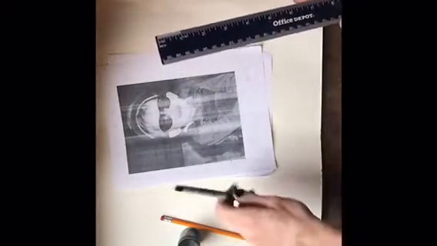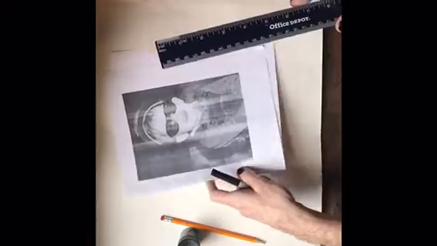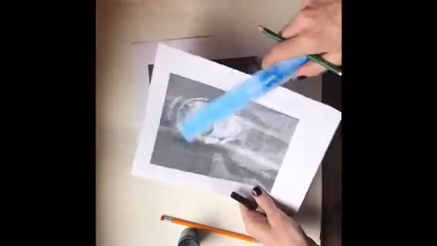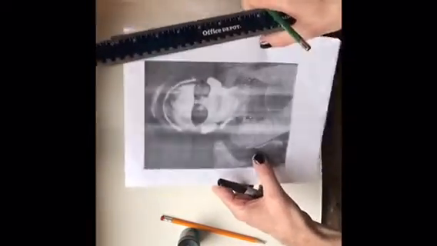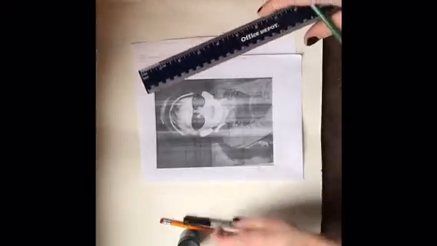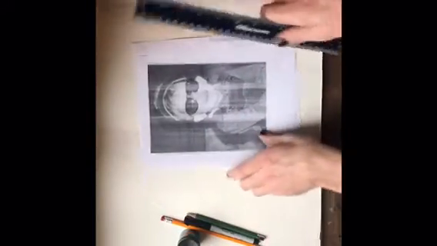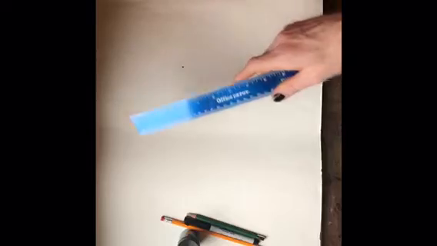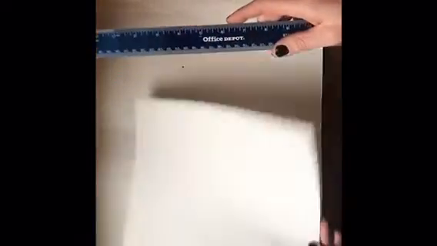Again, if I need to make that grid darker, I can use a Sharpie, but I can see the lines just by the reflection and the indentation on the paper made by the pencil. So that's good enough for that. Now all I need to do is just draw a 2-inch grid on my piece of paper here. And I might need a larger yardstick to do that.